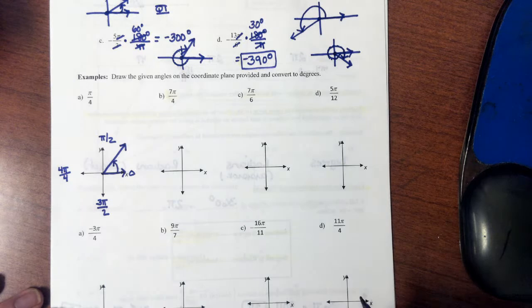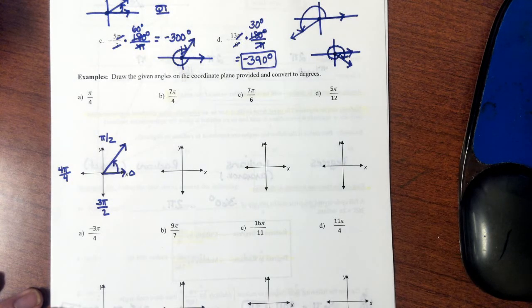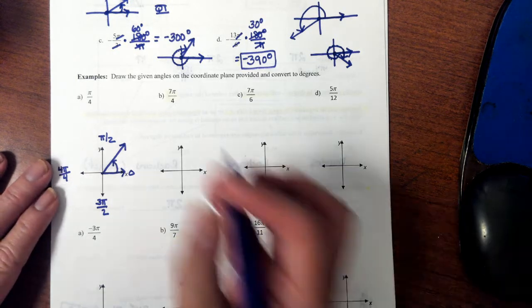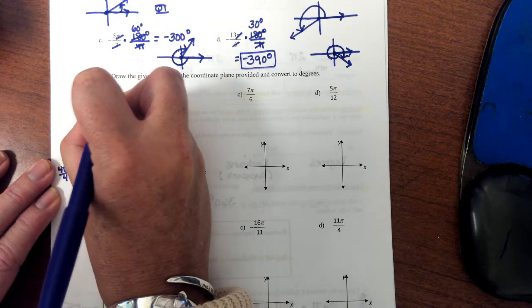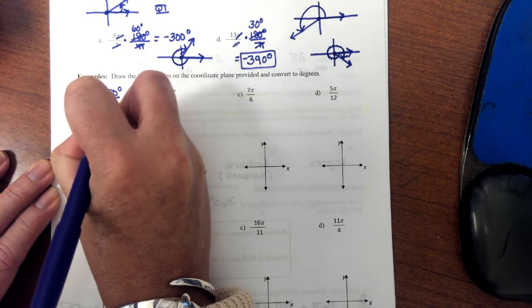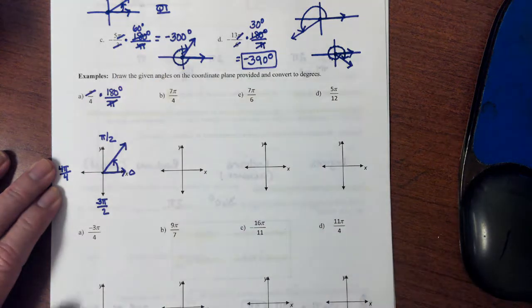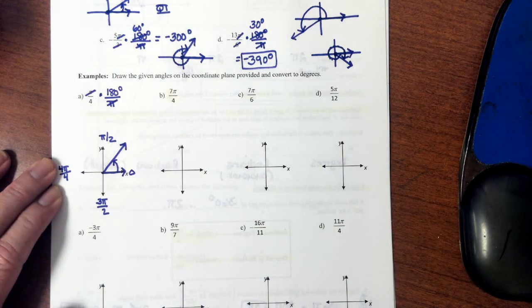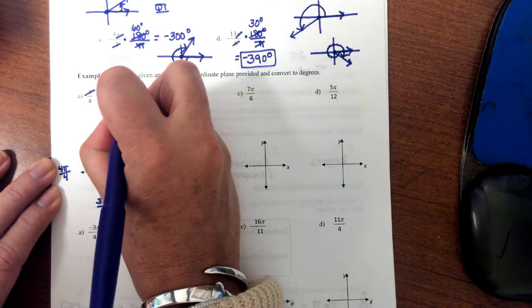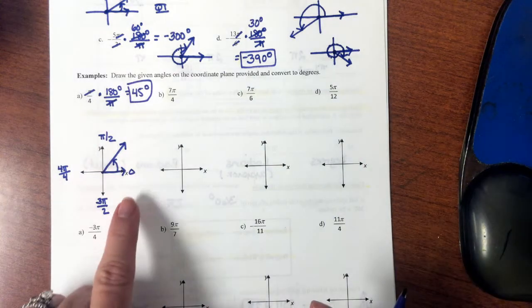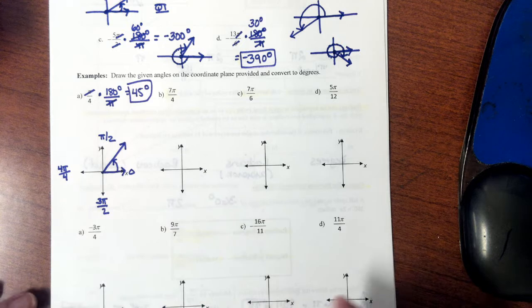Or like I said, until your brain gets comfortable with radians, I know I can convert this by multiplying by 180 degrees over pi. I can cross out the pi, and then 180 divided by 4 is going to give me 45 degrees, which is where I landed right here in quadrant 1.